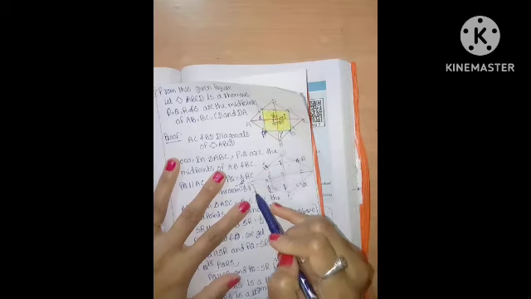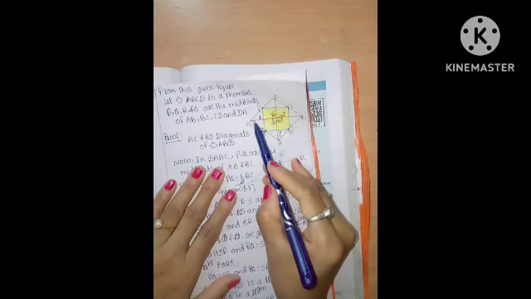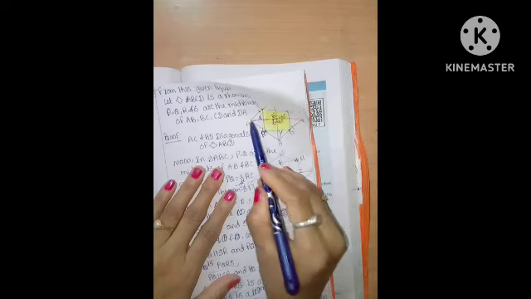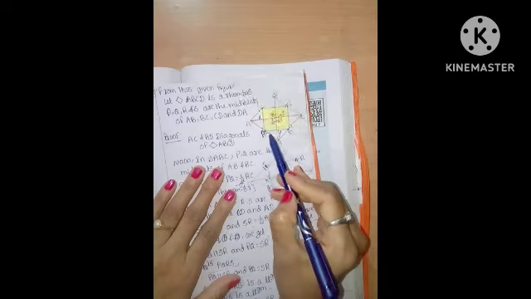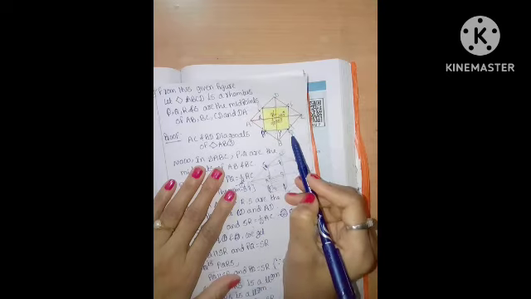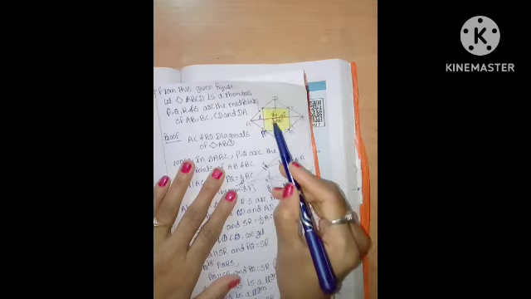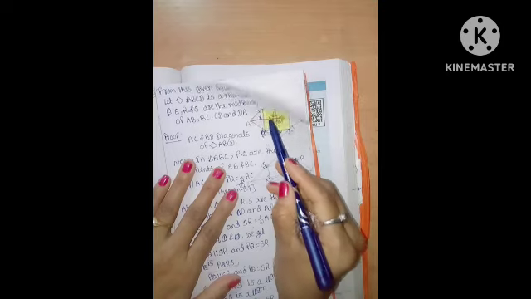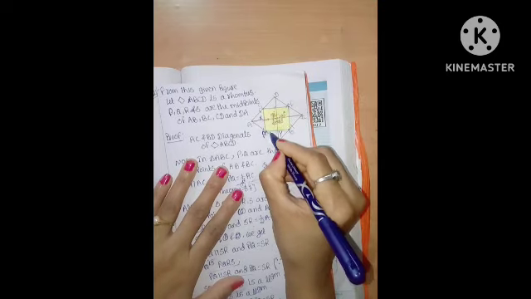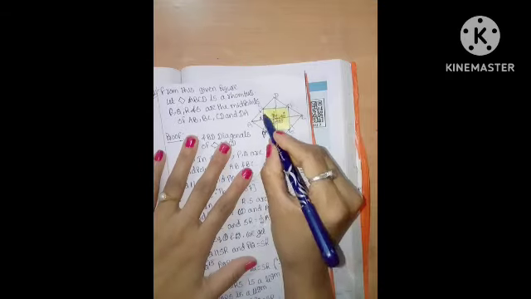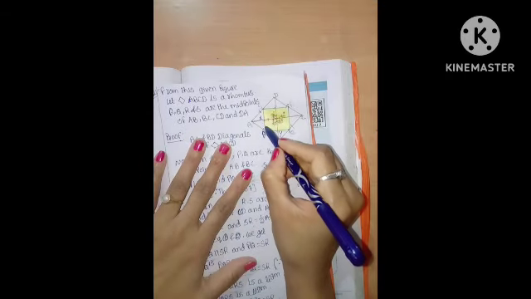Why is it a parallelogram? AC is parallel to the third side, these two sides of PQ. These two sides are parallel, so this side is parallel to this side, and this side is parallel to this side.